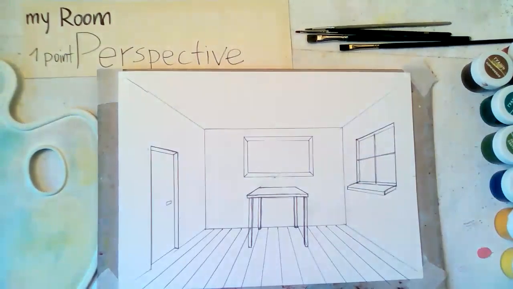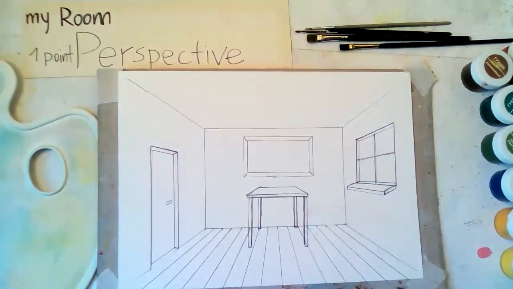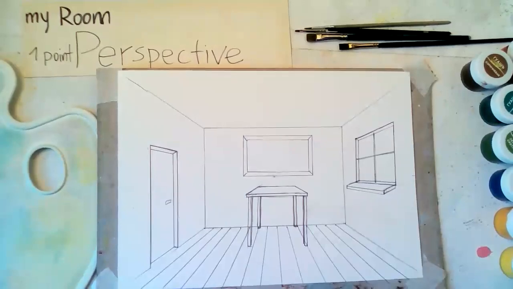Good news, the hard job is finished. Now comes the fun part. We can color it and we can put many details. Then you can fill up your room with any objects you like. What would you like to have?